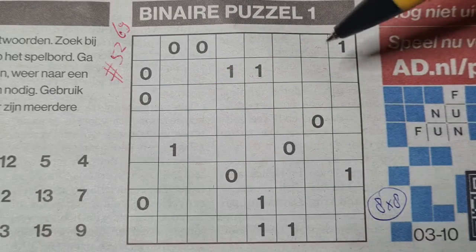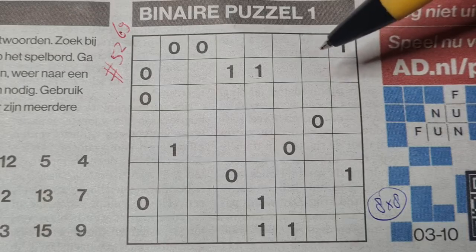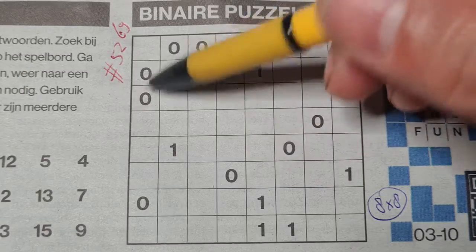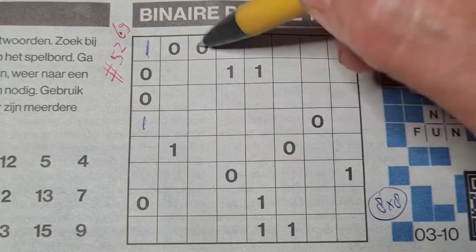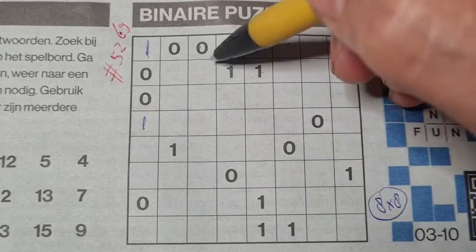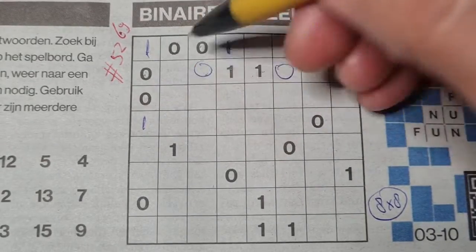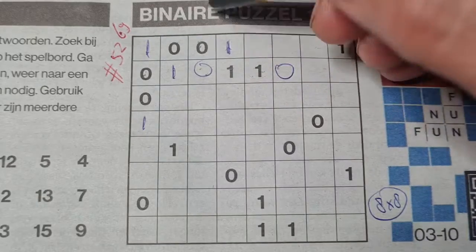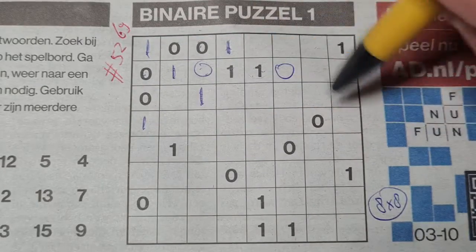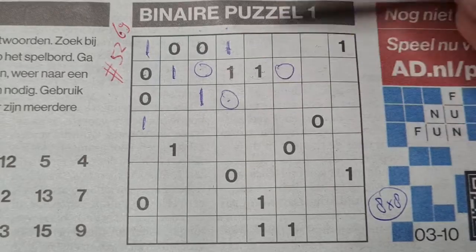Alright, so let's get started. Double O, here one, there one. Double O, here one, there one. Double one, here no, there no. Between two O's comes in one. Double O, here one, there one. Double one, here no, there no.